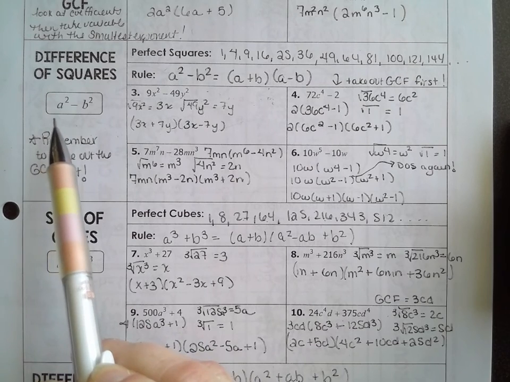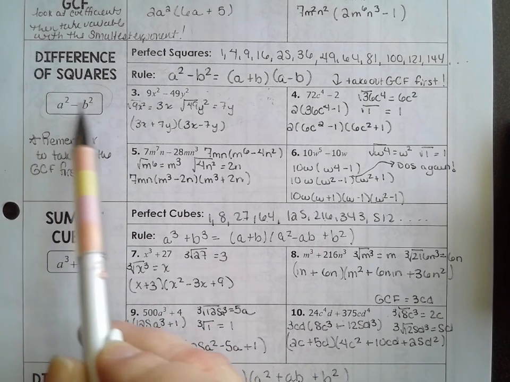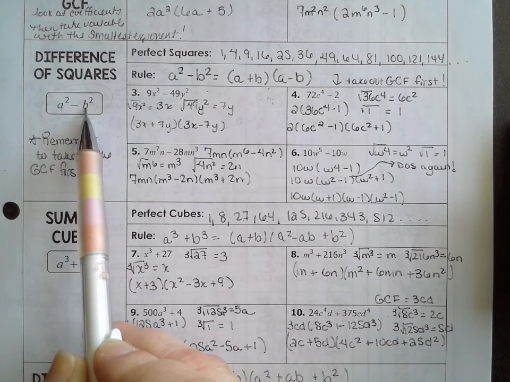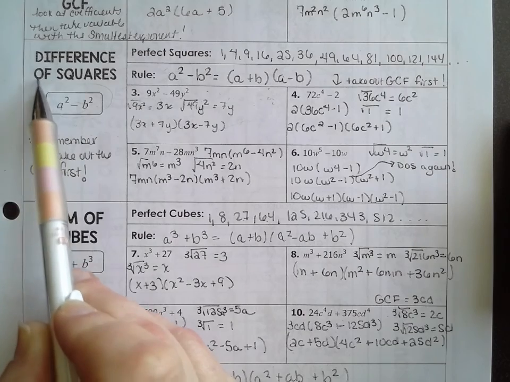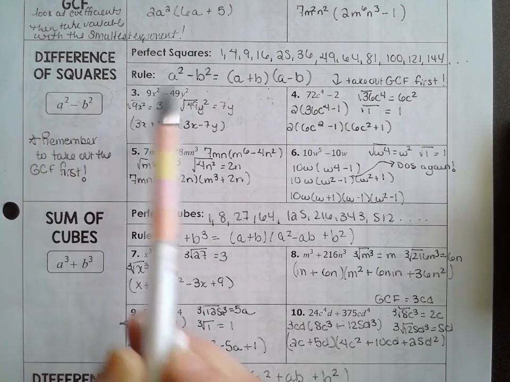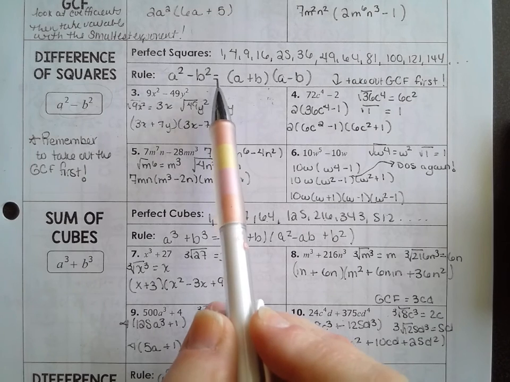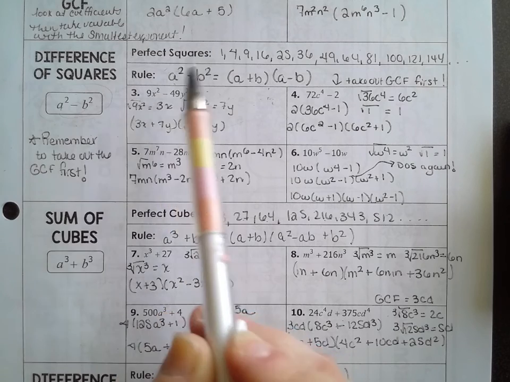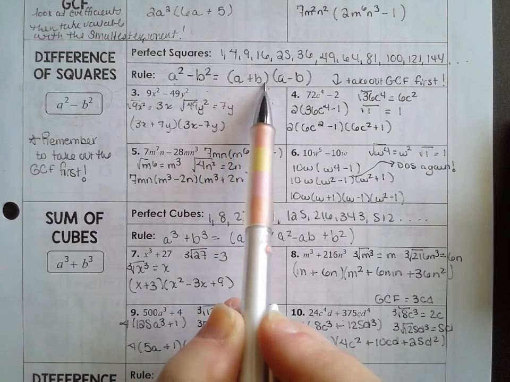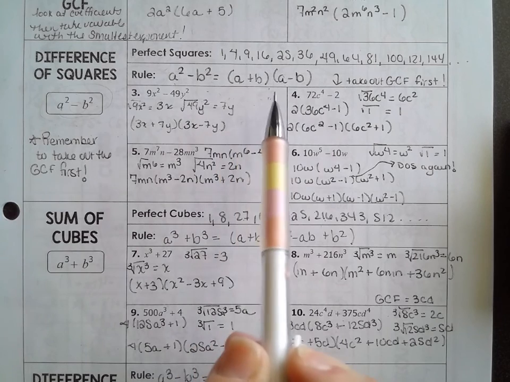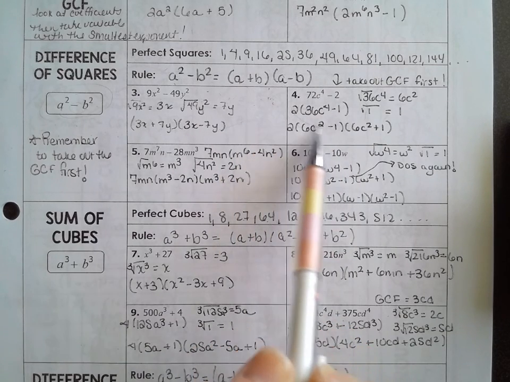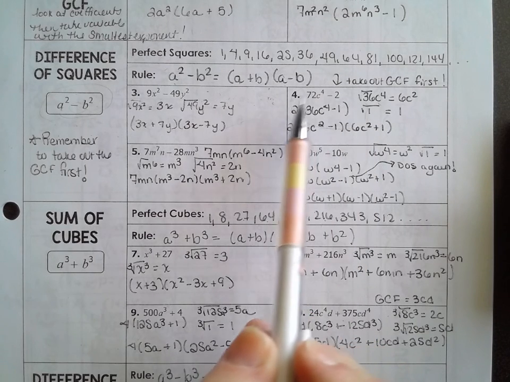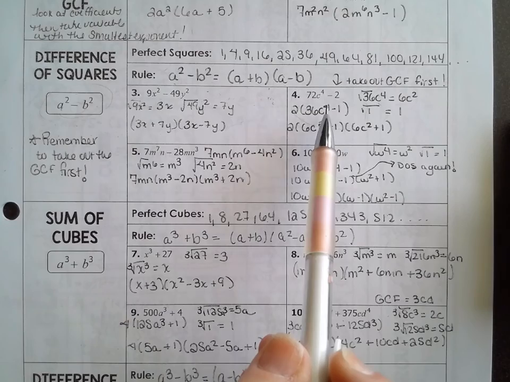Just a review, when you see a difference of two squares, that means there's a perfect square here and a perfect square here, and there's a minus sign in between, hence the name difference of two squares. It factors out to a product of a sum and a difference. So you take the square root of the first term and the second term, you add them together, and then you subtract them. Always remember to take out the greatest common factor first, no matter what. I forget it all the time, so sometimes you have to go back and take out the greatest common factor.